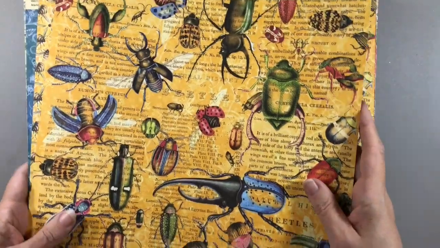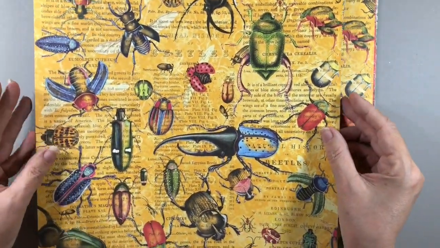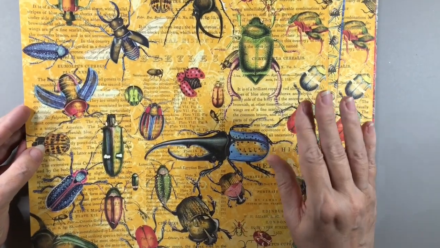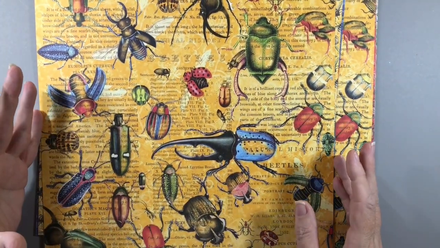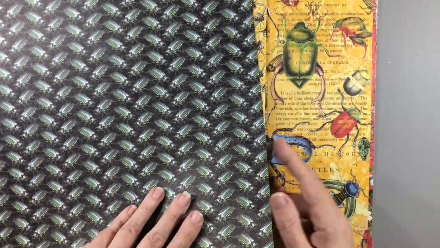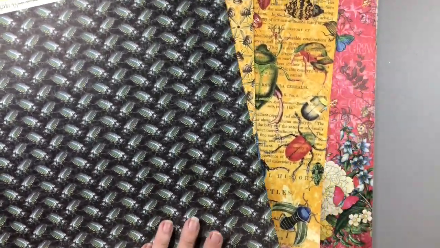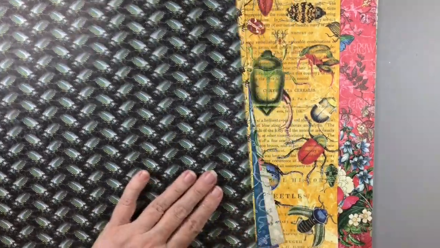Okay, I'll be the first to admit I'm not a huge fan of bugs or beetles, and this is not my favorite paper, but I'll almost certainly still use it when I use this collection because it's so visually interesting. It's going to add a lot to my book. Tone on tone, very dark. Same thing, just looking at these two together, you can see the depth this adds.